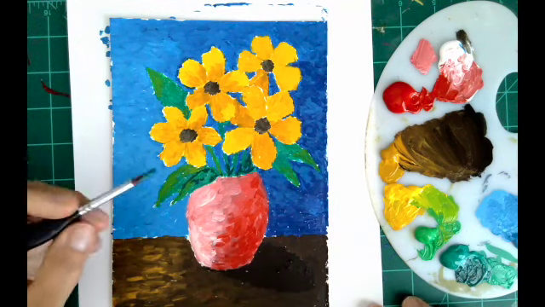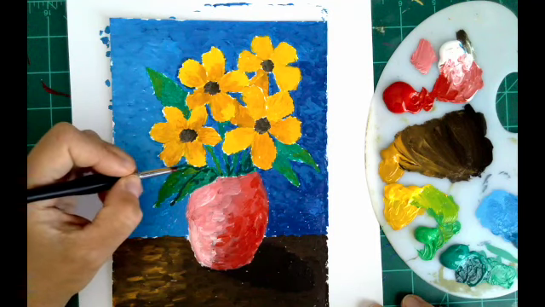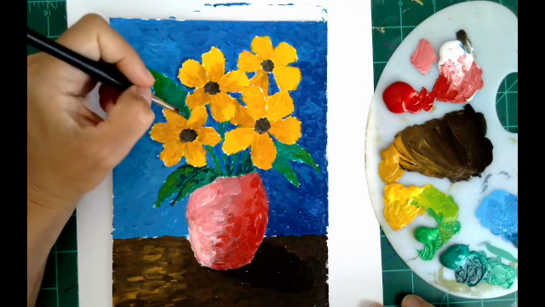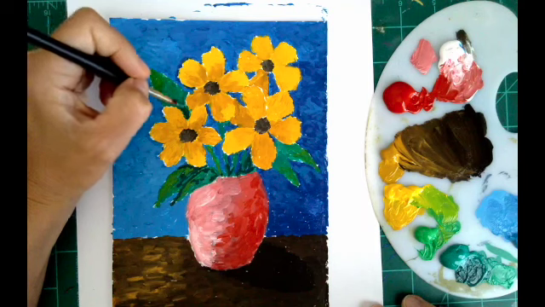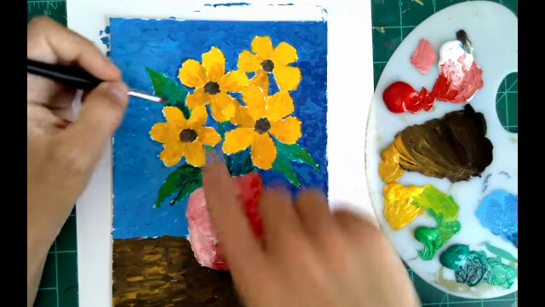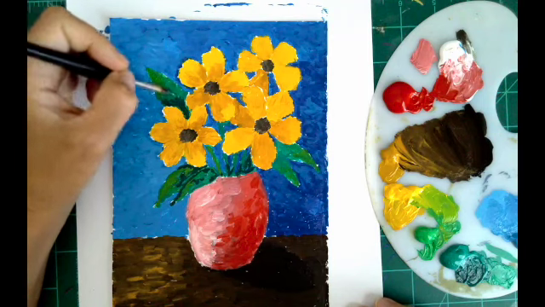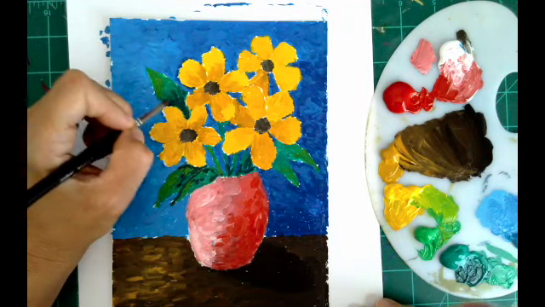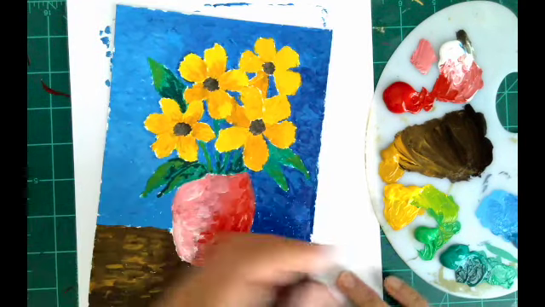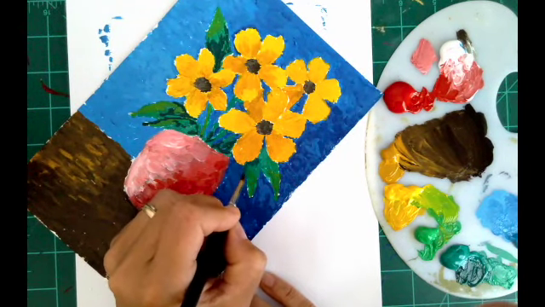So I want them to be a little darker. Definitely in between the petals, because we know that the light won't hit the petal here as much as it would hit the sides and the tips of the petals and the leaves. And now here with these two friends over here.